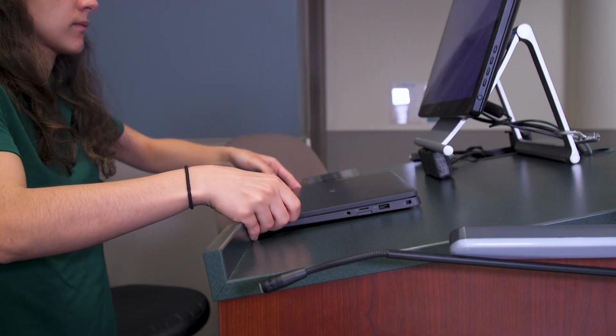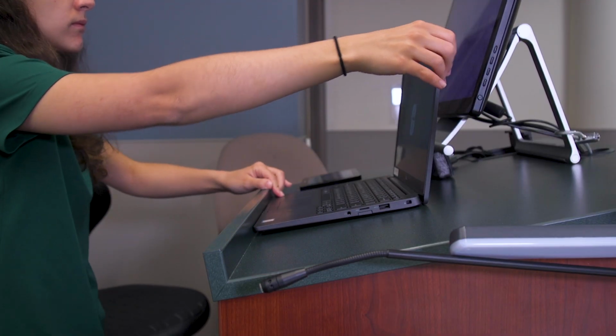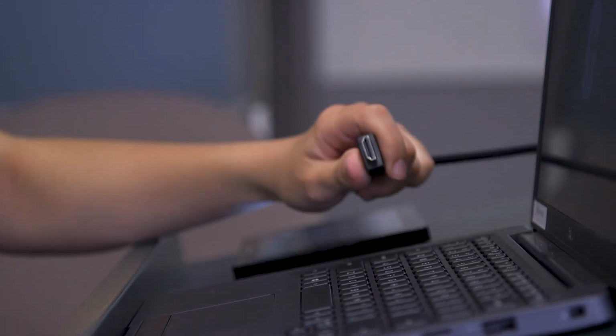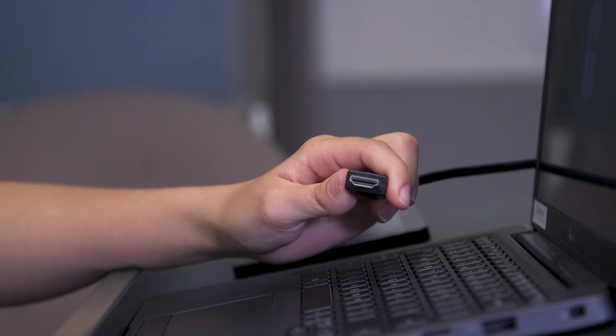Laptops is if you have a secondary laptop that has an HDMI or VGA port. You can plug the cord located on the podium into the laptop. Once the cord is plugged into the laptop, click the designated button. This will display what is on your laptop to the projector screen.